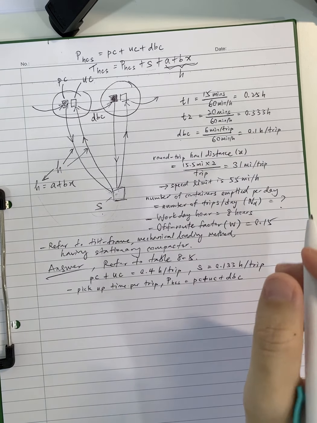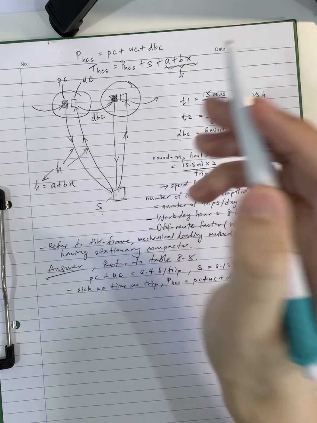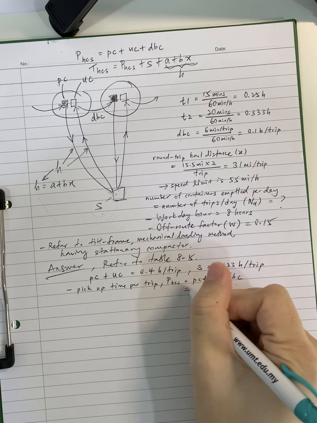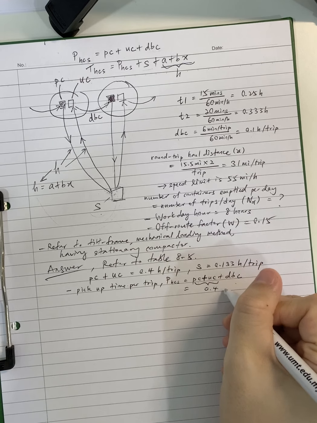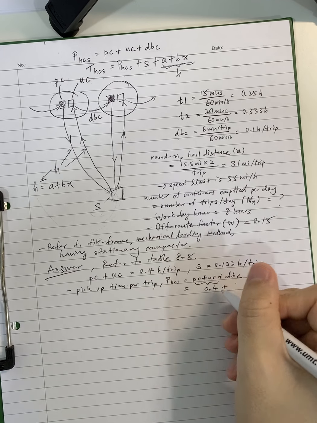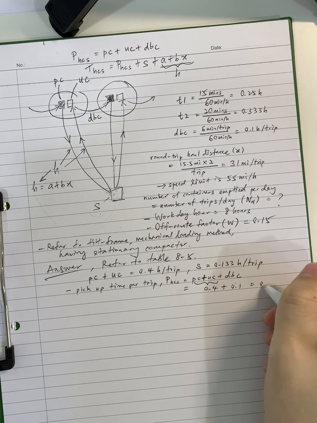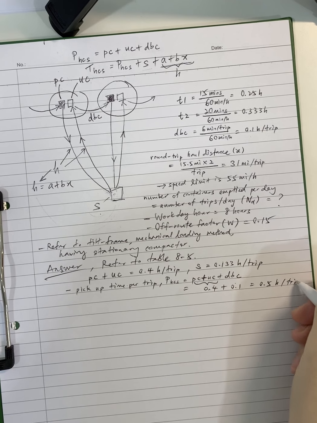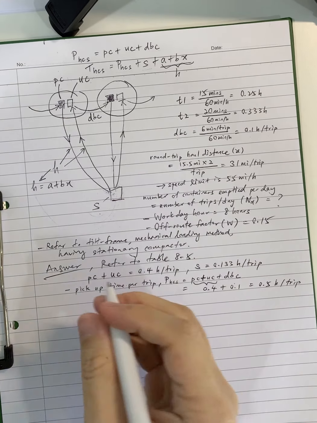So this is PC, UC, DBC. These two give us 0.4, and this one gives us 0.1. So we should get around 0.5 hour per trip.